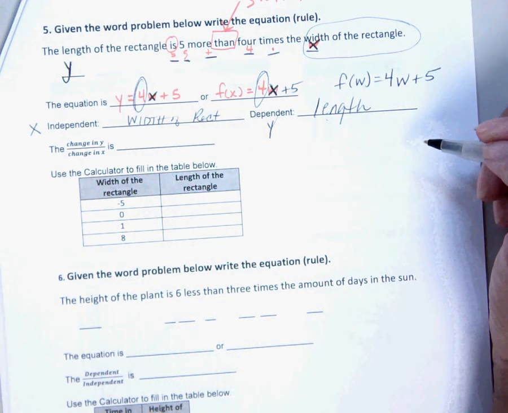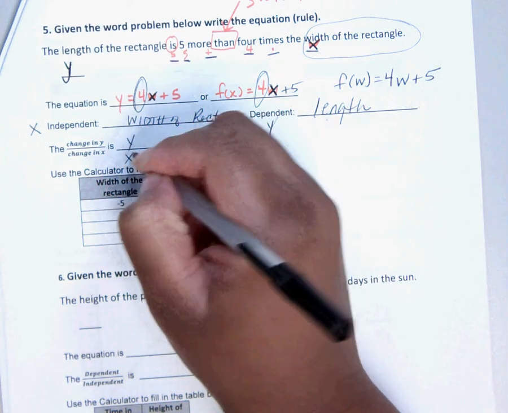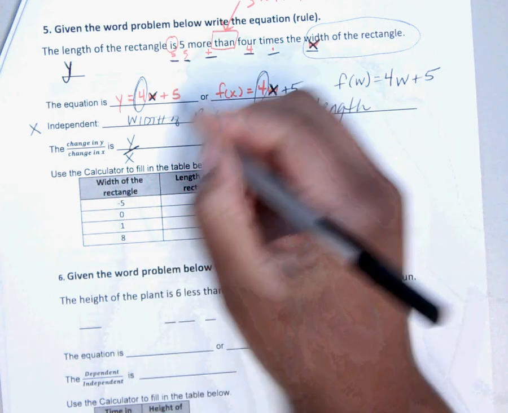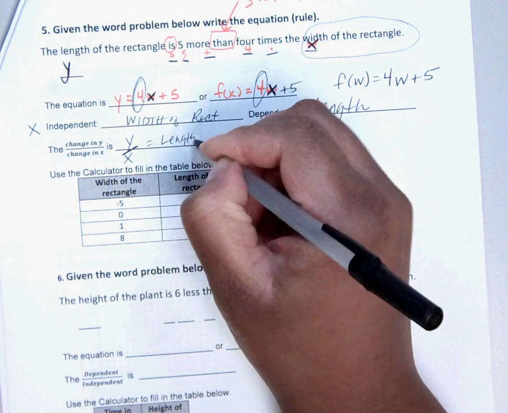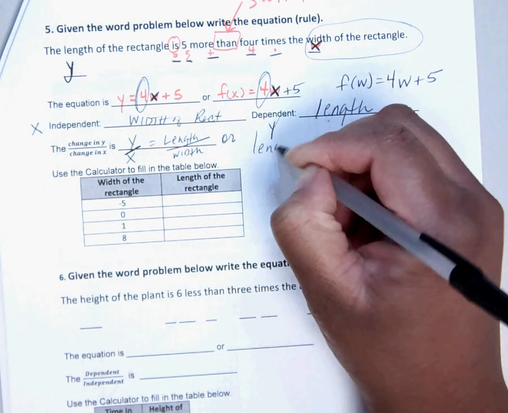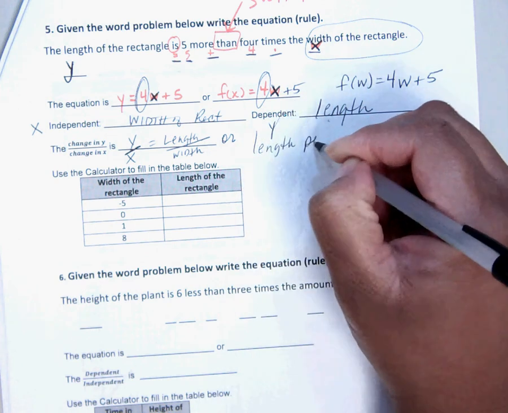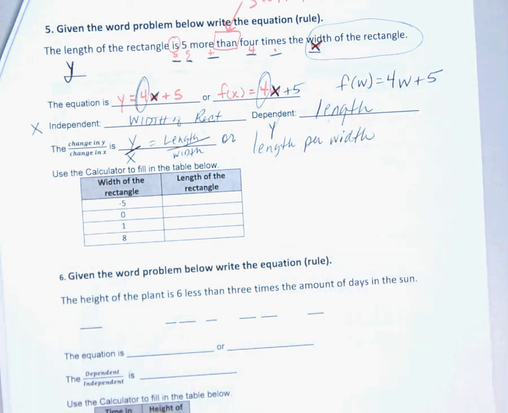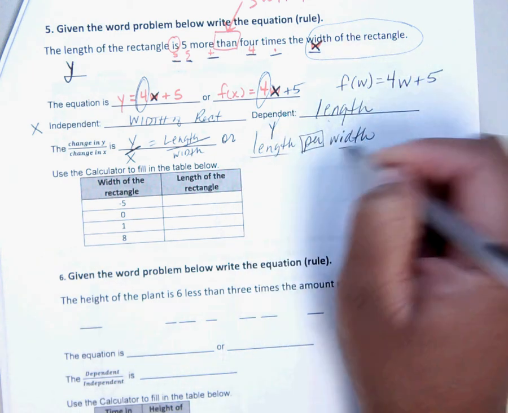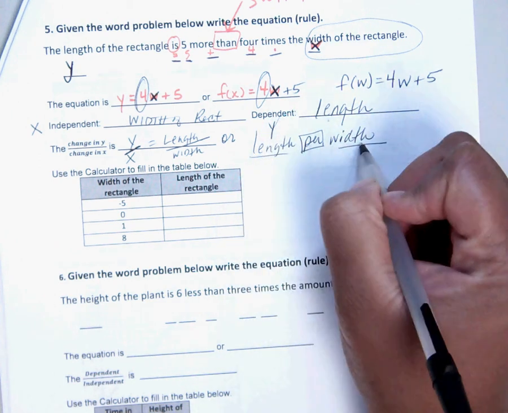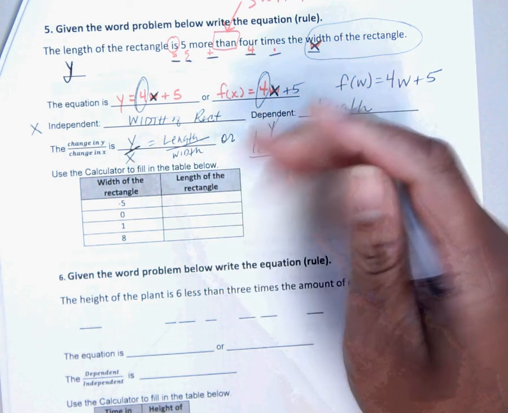But what does it mean in words? It means y over x. Well, what is y? It's the length. What is x? It's the width. So it is the length of the rectangle over the width, or the length per measurement of the width. You'll see this word "per" in between the independent and dependent. Well, for this one, it's the dependent and the independent because it's y over x.